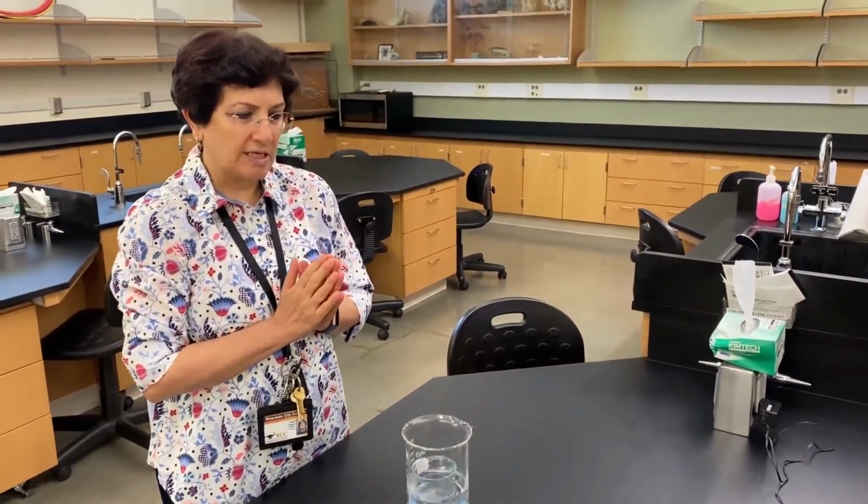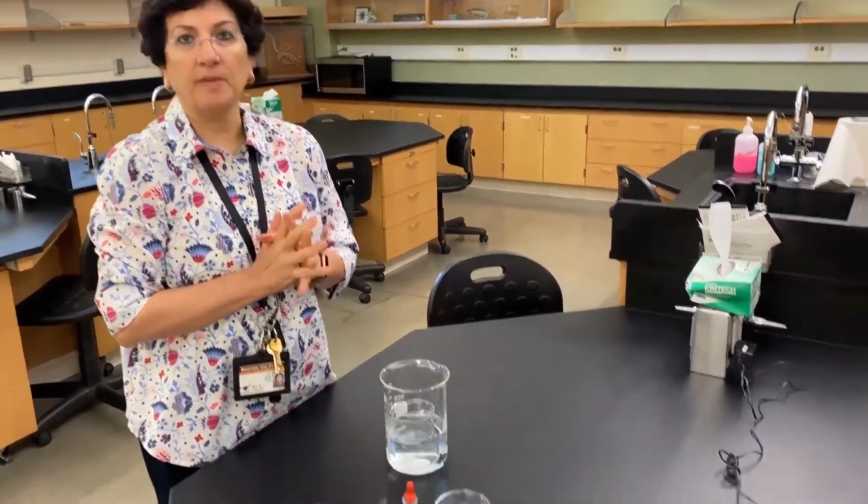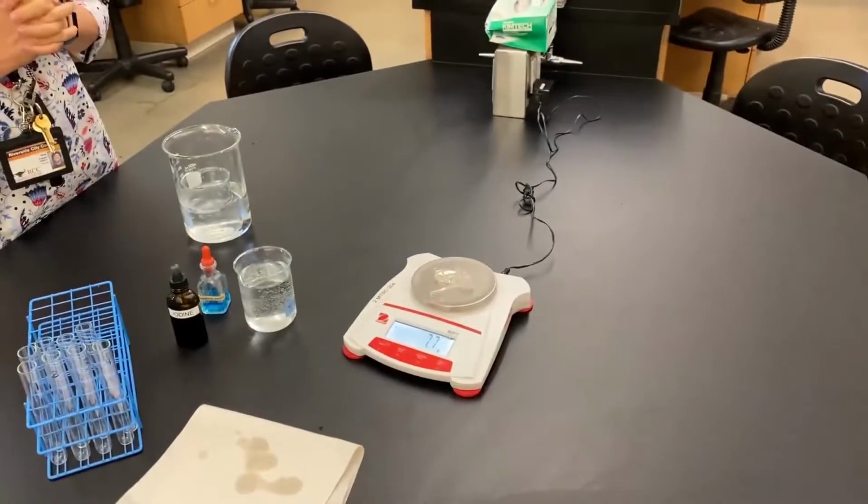So, did your dialysis bag increase in weight, decrease in weight, or did it stay the same? Excellent. It did go up in weight, which means, what does this indicate? This indicates that water went into the dialysis bag, which means this is osmosis occurring.